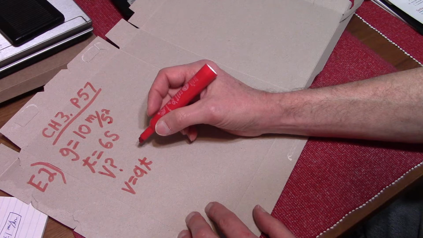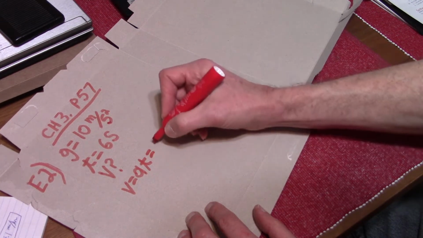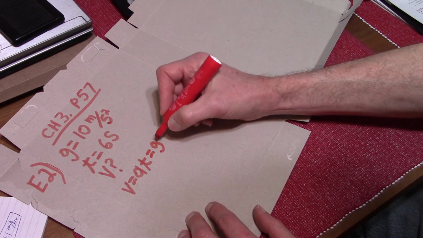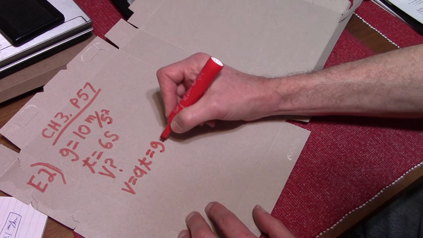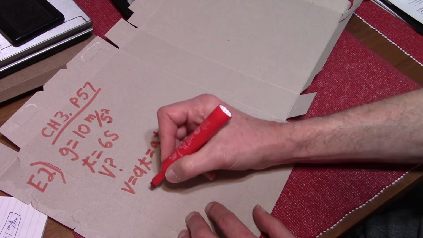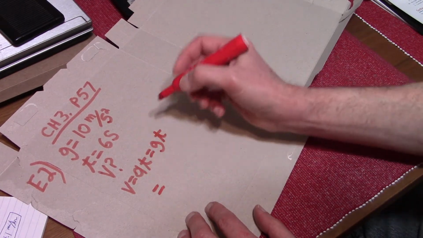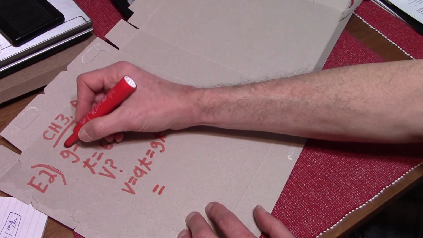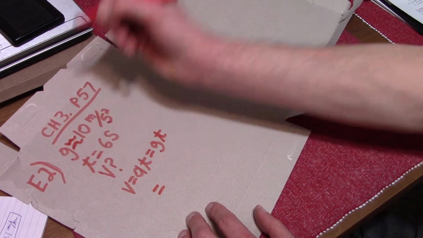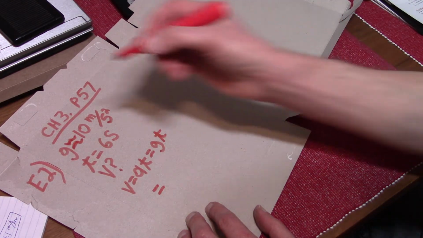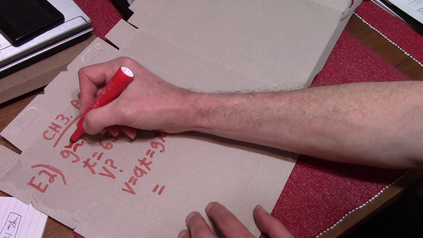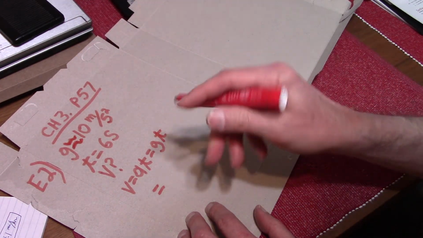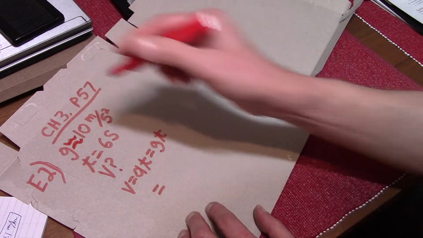Let's call this g, the acceleration due to the force of gravity, so v equals g t. We're approximating as 10 meters per second squared. When you approximate, instead of saying equal, you use a squiggly line. This shows we're just getting it close.